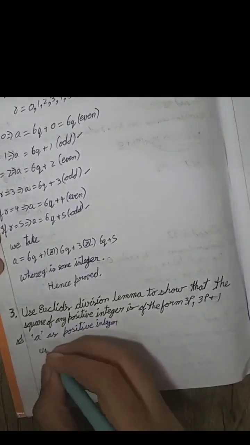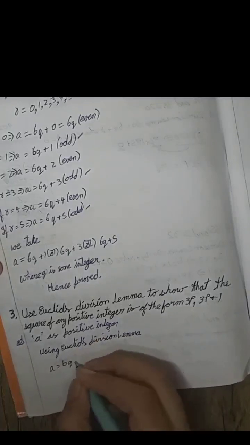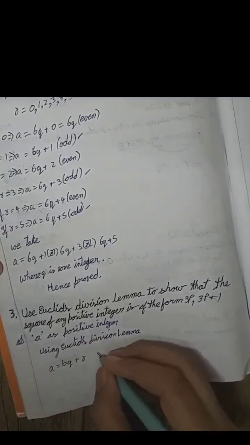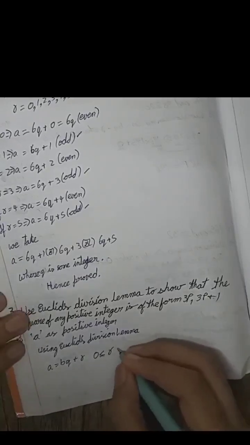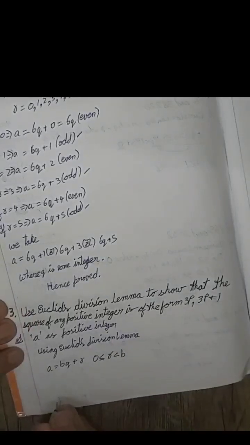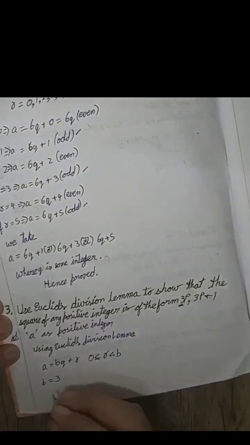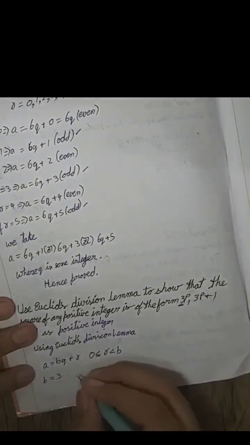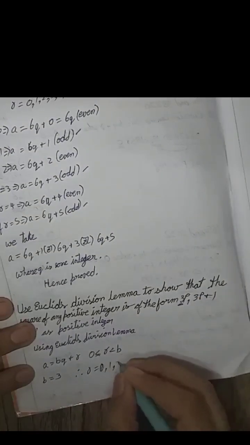Now, by using Euclid's division lemma, a is equal to bq plus r, where 0 is less than or equal to r and r is strictly less than b. Here b is equal to 3. So r is equal to 0, 1, 2.